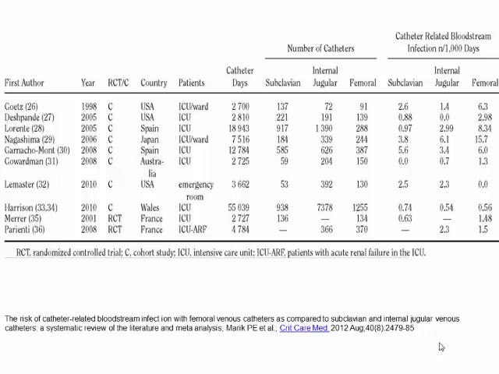Even in the next one, subclavian was 0.88 and femoral was about 3. But as we come down towards 2010, especially Harrison, you can see that they're all about the same: subclavian, internal jugular, and femoral. Probably because of all the aseptic methods that we use now, much more stringent than 10-15 years ago.